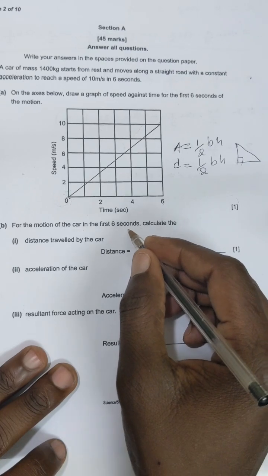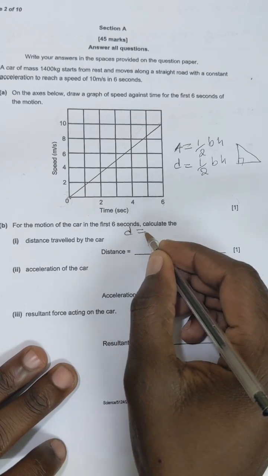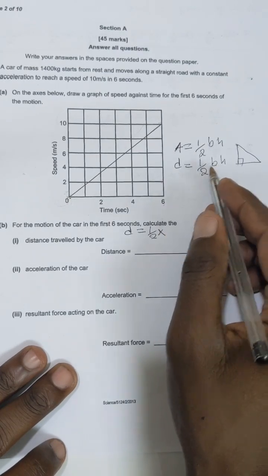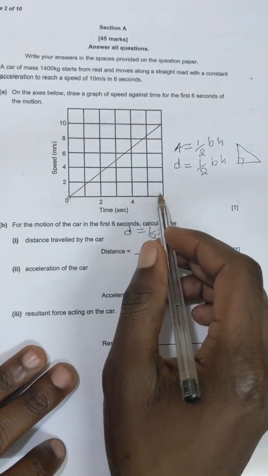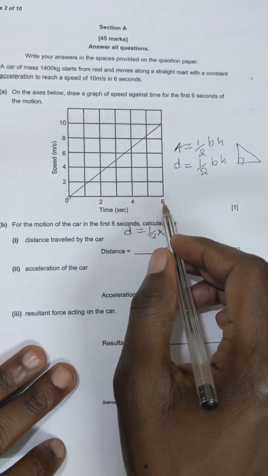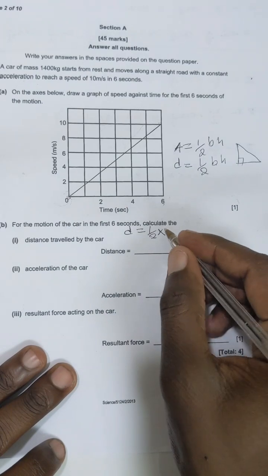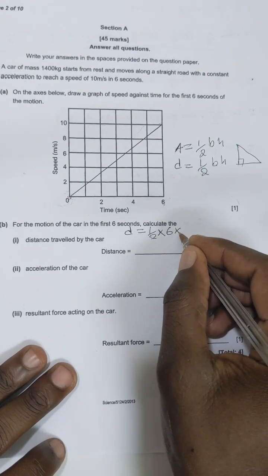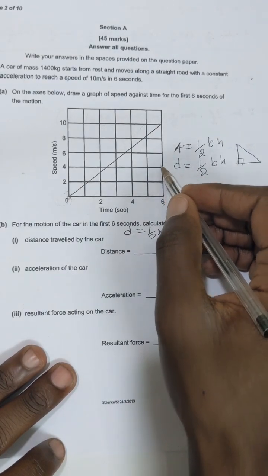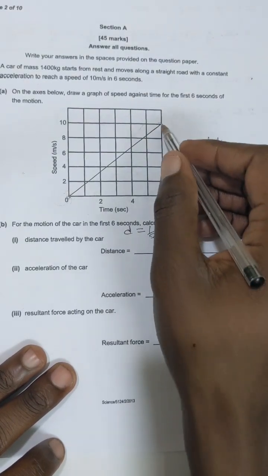D is equal to 1 over 2 multiplied by our breadth. Our breadth is the 6 seconds, as 6 minus 0 is just 6. So that is 6 multiplied by our height. When we look at this graph, our height is 10.